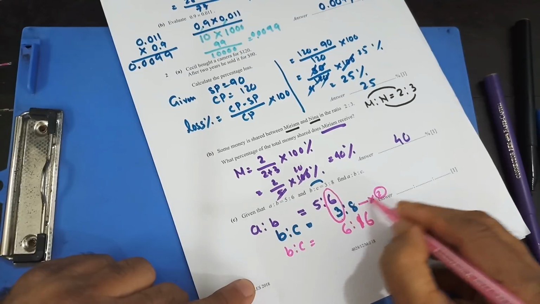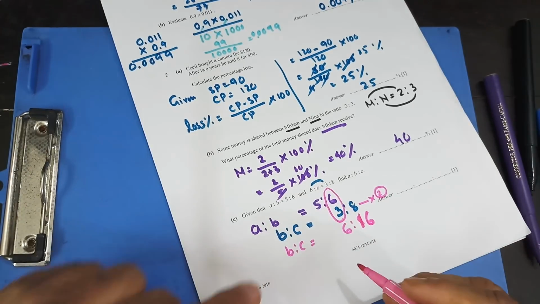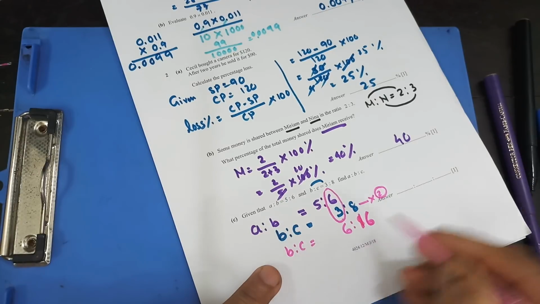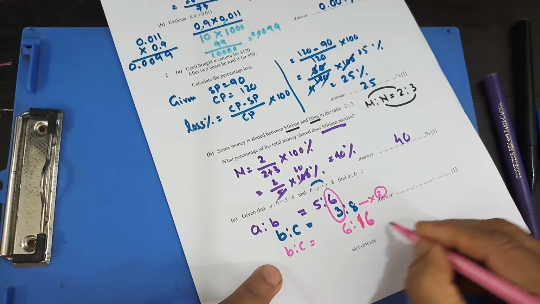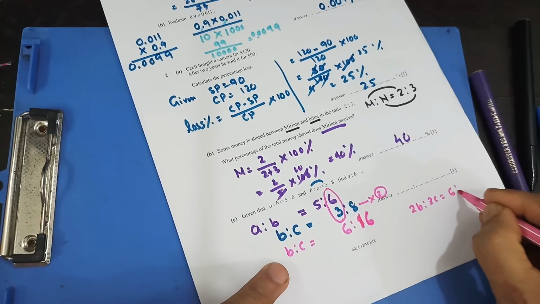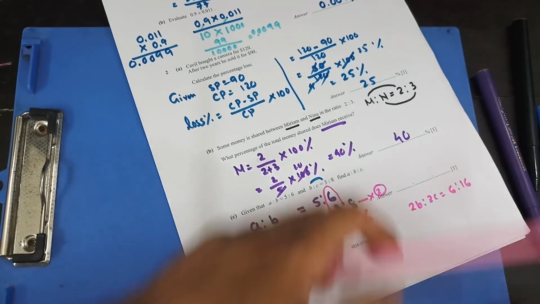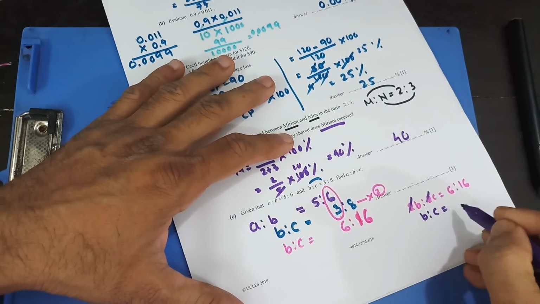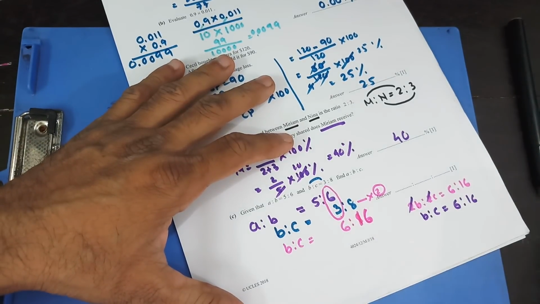2 3s are 6 and 2 8s are 16. Okay. Now you might think why I didn't multiply this side. Okay, I actually did. It's going to be 2B is to 2C equal to 6 is to 16. You can see that 2 and 2 cross out, I end up with B is to C equal to 6 is to 16. Okay, so that's done.